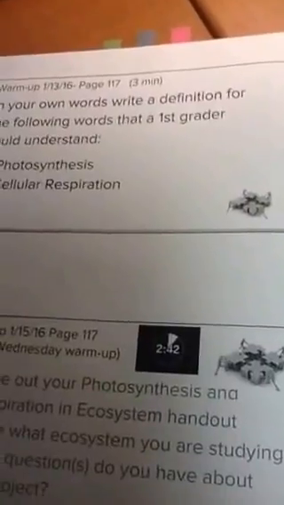On page 117, you should have the compare and contrast of photosynthesis and respiration. Again, both sides need to be filled in, and then also the back side. There's also a warm-up on 117 from 113, and then also one from 115. So if you're missing these, please hit pause and fill them in now. And again, those are on page 117 underneath the diagram.